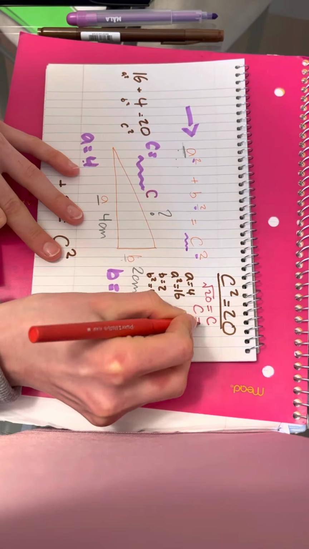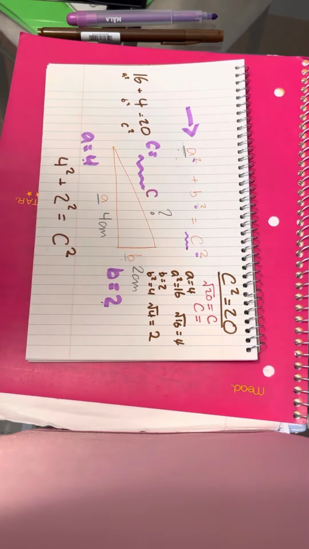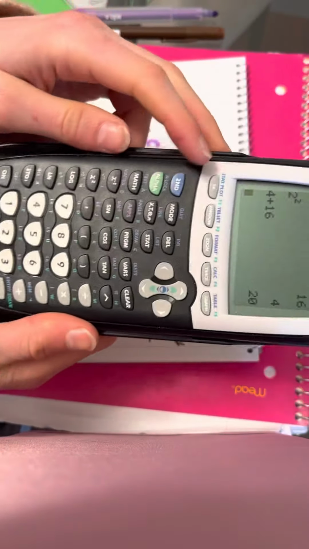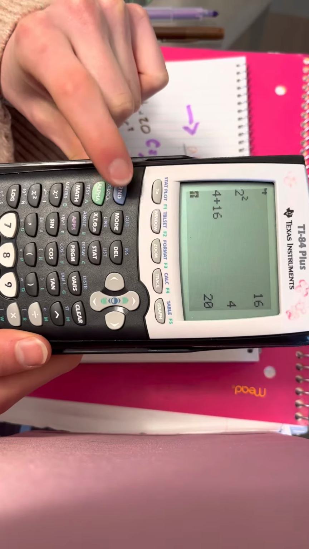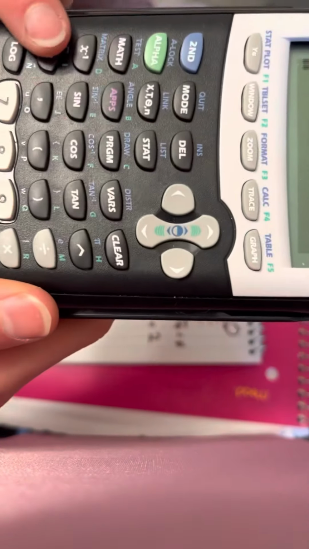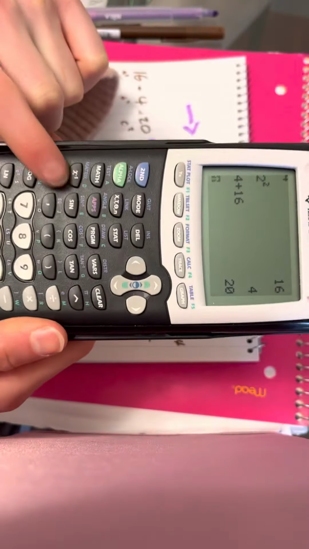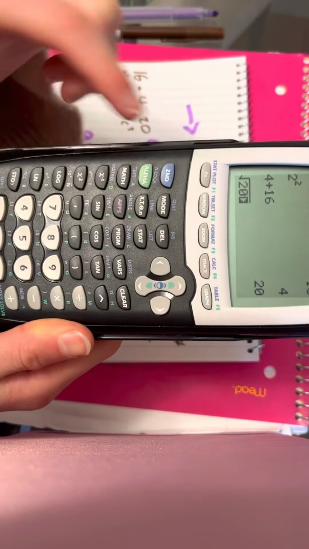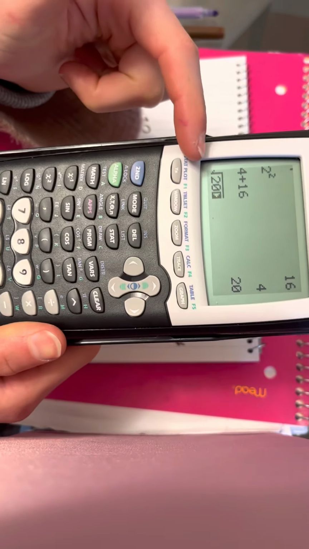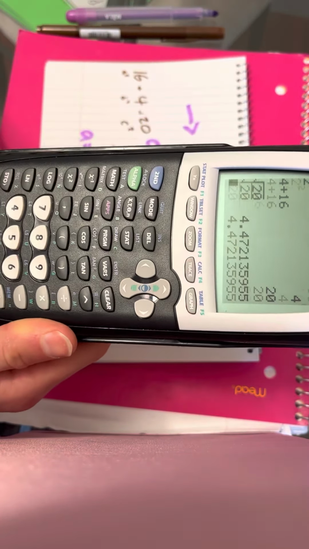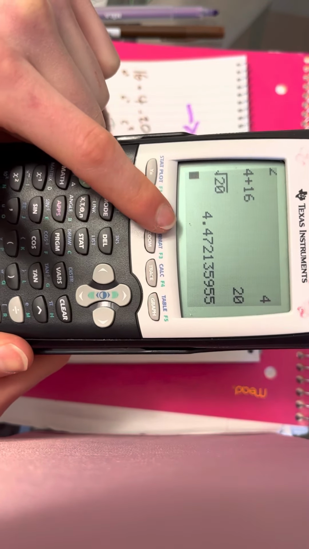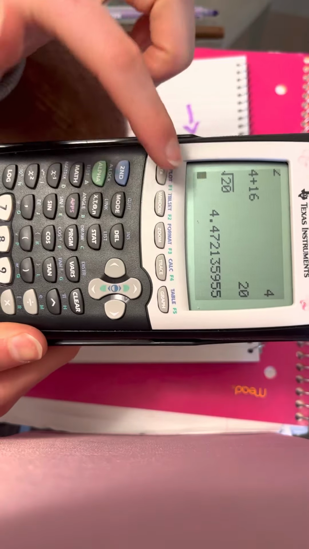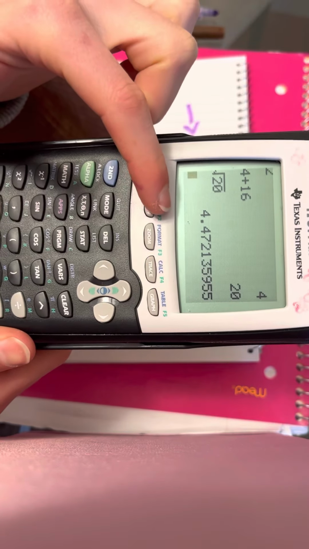Therefore, C equals, this is my calculator where I'm going to do this second button here. You can see this is my square root button. I'm going to put 20 in. This is going to give me the square root of 20. It's going to be a decimal. 4.47. Or we can round this and say 4.5.